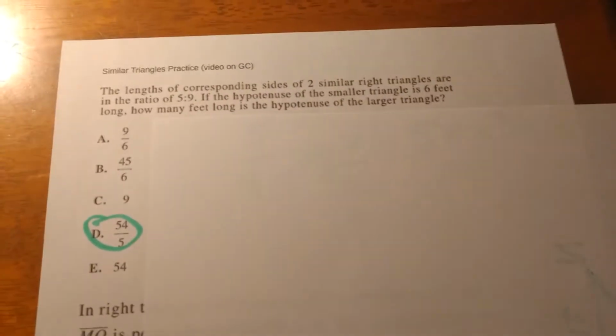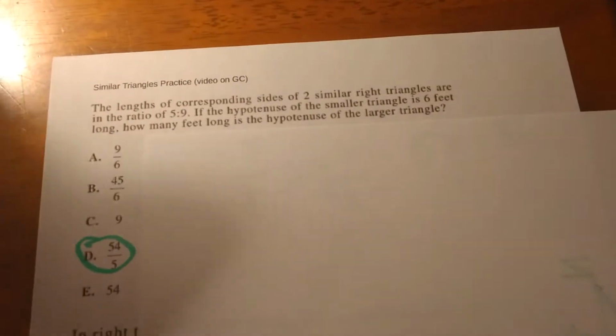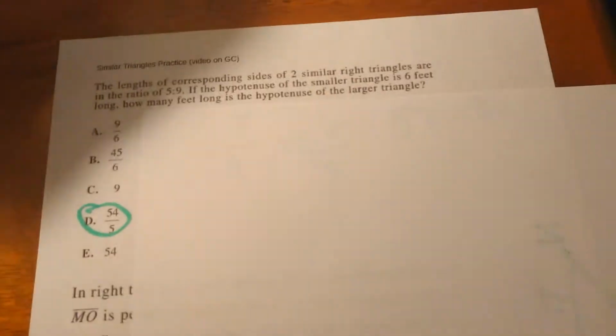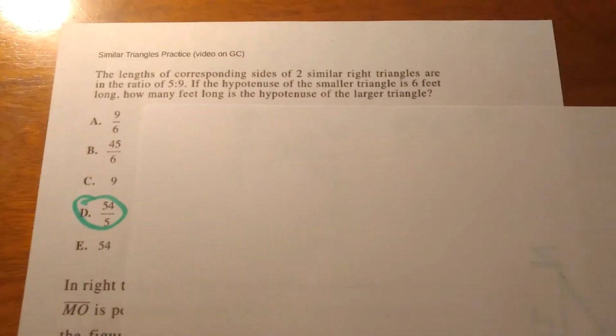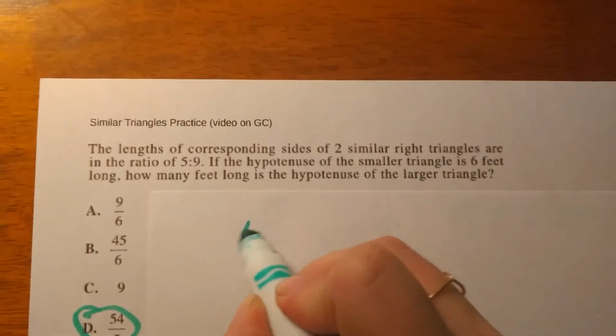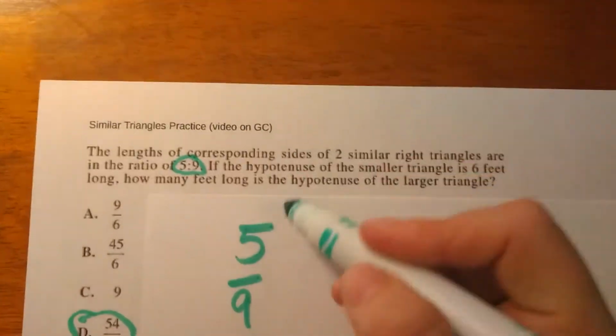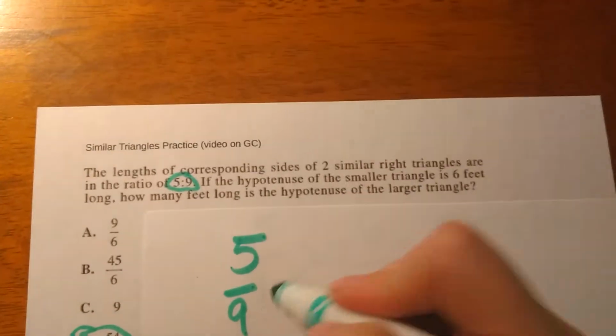Hey guys, the main idea when we are solving similar triangles or problems with similar triangles is that the two triangles are in proportion to each other. So they're going to have the same ratio or the same proportion for all of their parts. So this one tells us that these two triangles are in a proportion of 5 to 9. It's written like this, but I can just write it as a fraction.